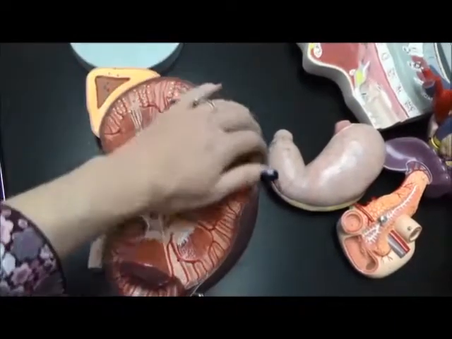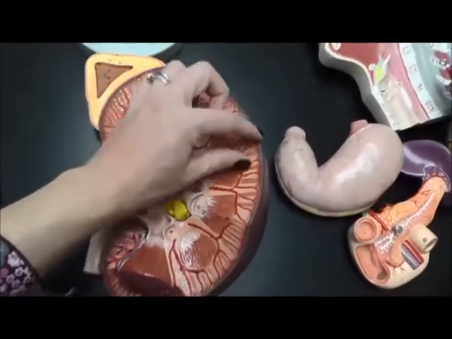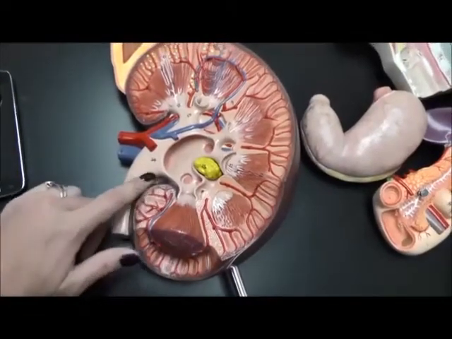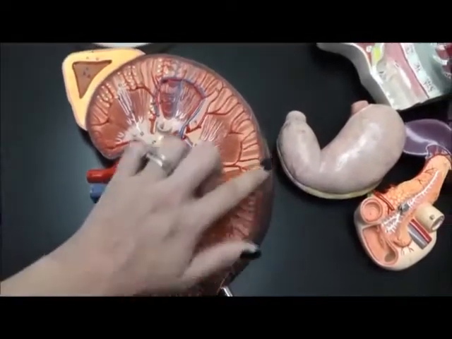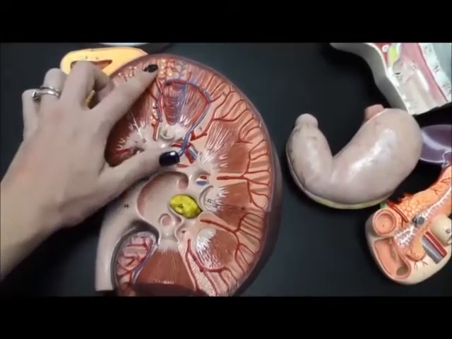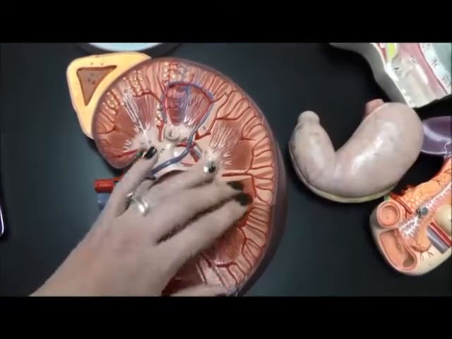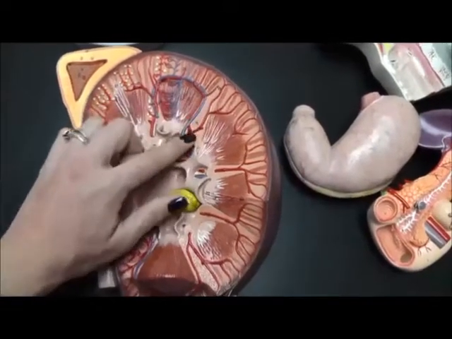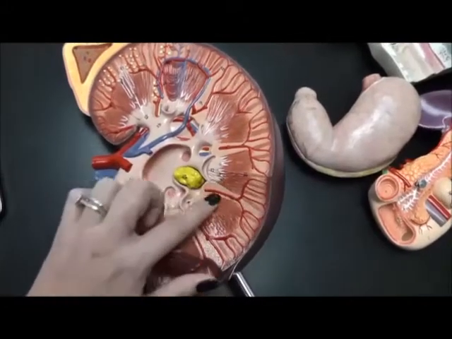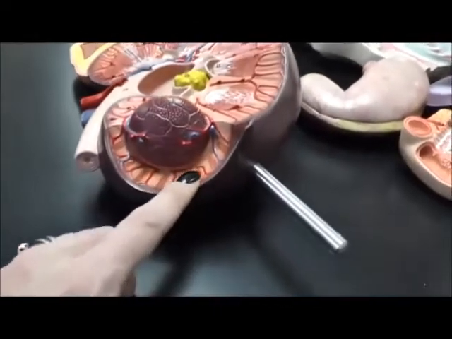So the outermost layer of the kidney wall is the fibrous capsule. Then deep to that we have our renal cortex, which is parenchymal tissue that contains our glomeruli. So this is all renal cortex. The renal cortex pokes down into this region called the renal medulla in what are called renal columns. Our renal columns separate our renal medulla into renal pyramids. So this is a 3-dimensional structure of a renal pyramid.